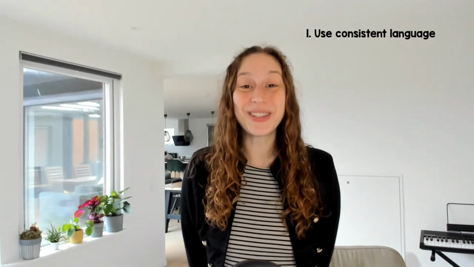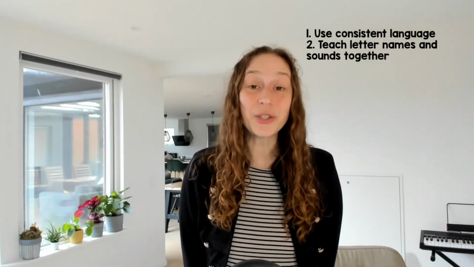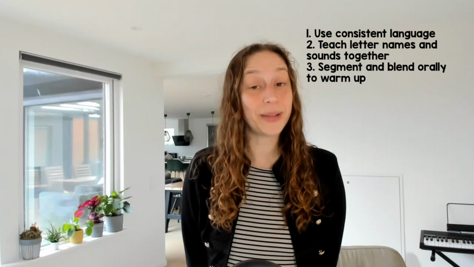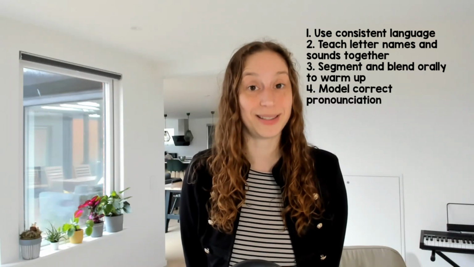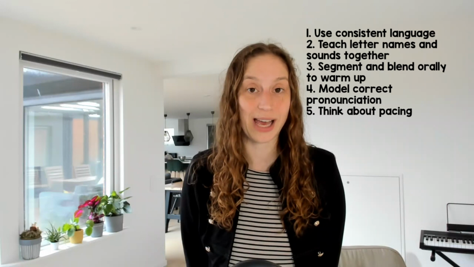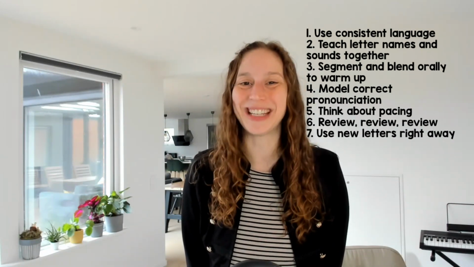Here are our key takeaways from today. 1. Use consistent language when referring to letter names and letter sounds. Teach your students letter names and letter sounds together. Segment and blend orally as a warm-up, making sure to model and reinforce correct pronunciation. Teaching a few sounds each week is a much better practice than teaching one sound in isolation for a long time. Review all the sounds you've learned so far consistently. Use new letters and sounds in context consistently, early, and often.